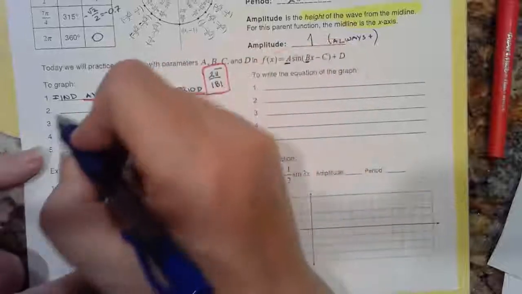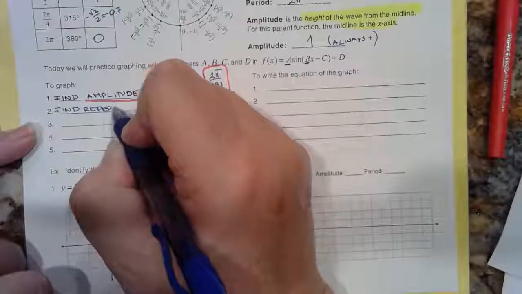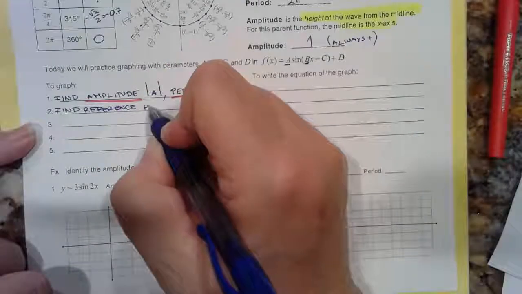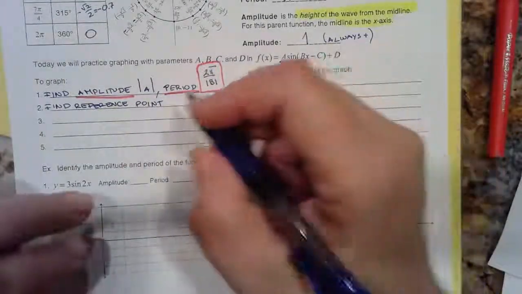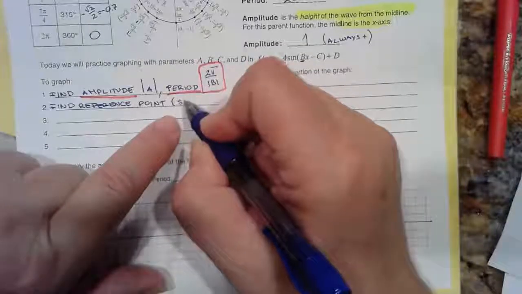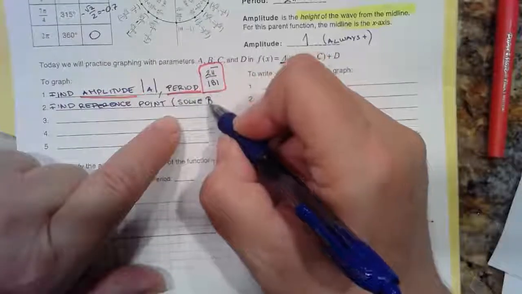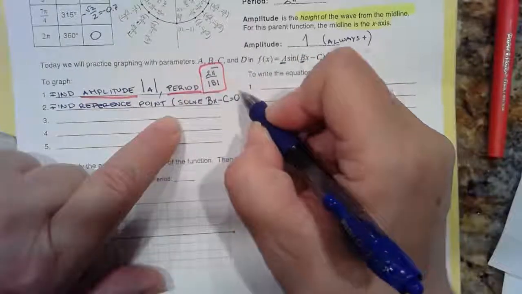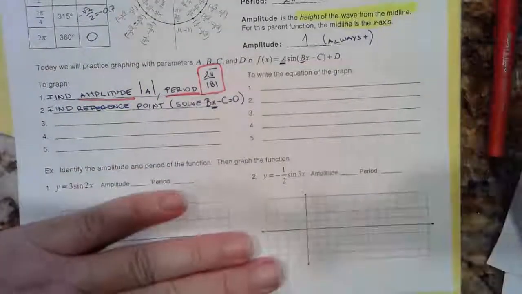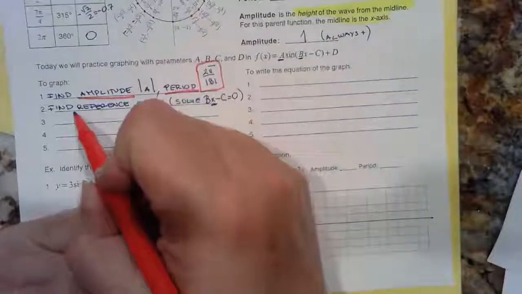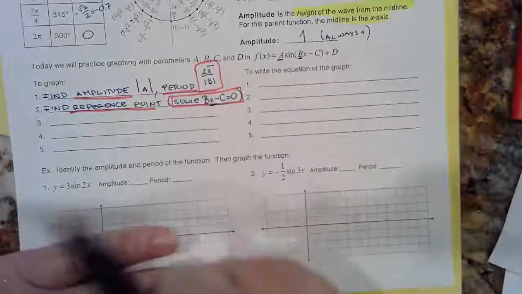Then you find the reference point. The way you find the reference point, you solve bx minus c equals 0, and you're going to solve for x. Okay, so that's how you find the reference point. You make bx minus c equal to 0.